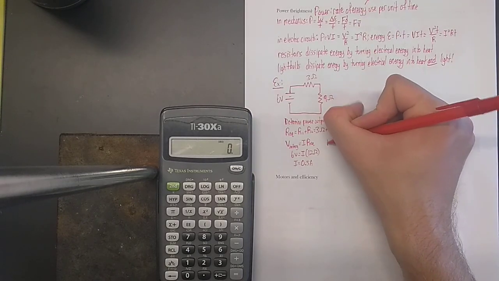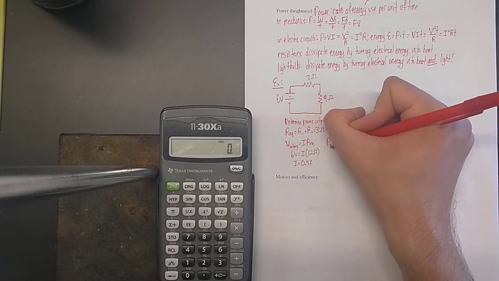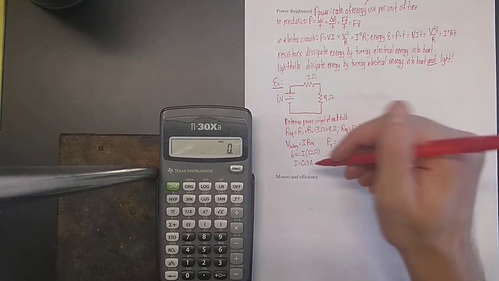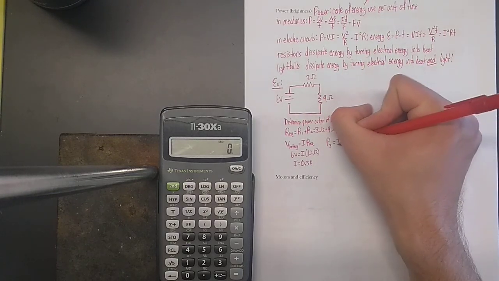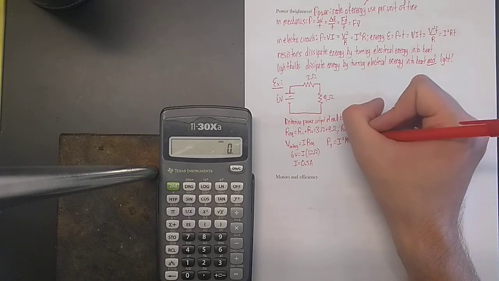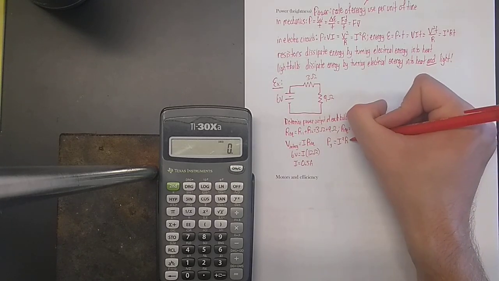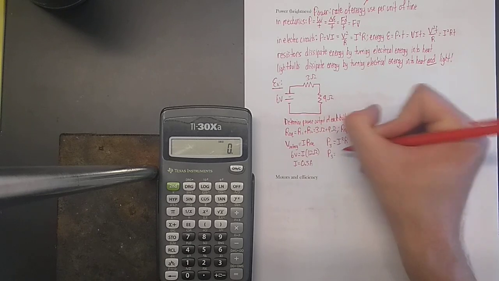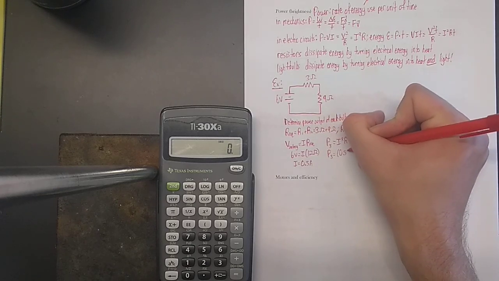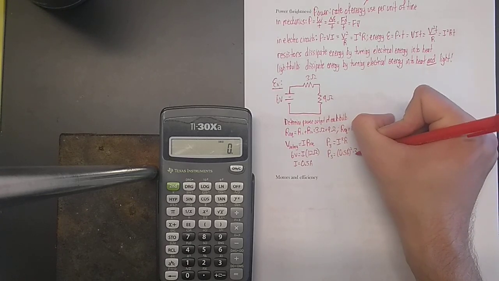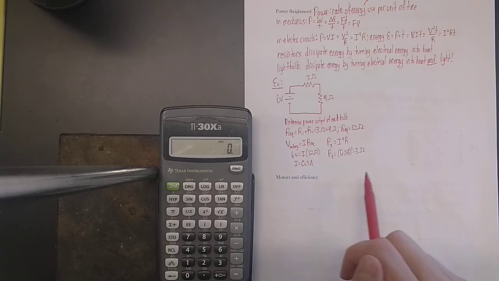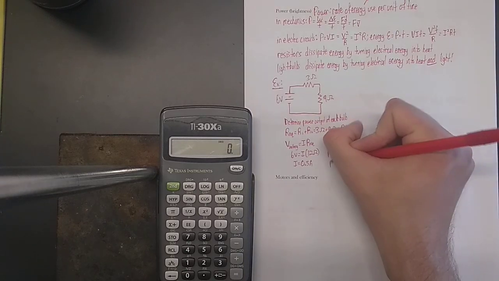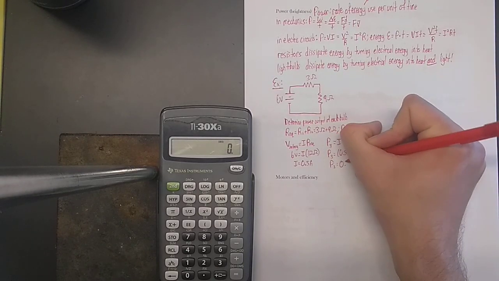Now, figuring out the power is very straightforward. The power for the 3 ohm resistor, I know the current going through the 3 ohm resistor and I know the resistance, so I'm going to use this version of the power equation, I squared times R. So that is, let's see here, I squared would be 0.5 amps squared times 3 ohms. Let's see, 0.5 amps squared is 0.25. 1/4 of 3 would be 0.75, and remember, power is measured in watts.